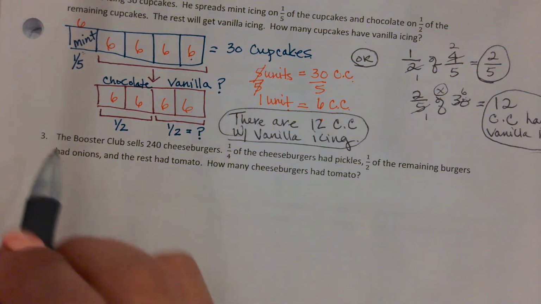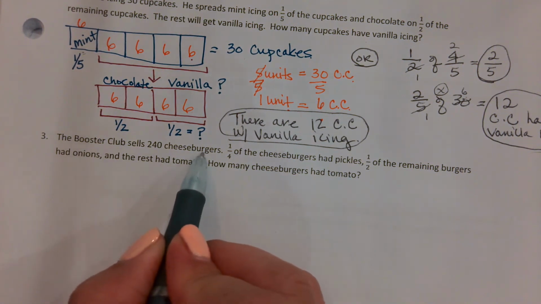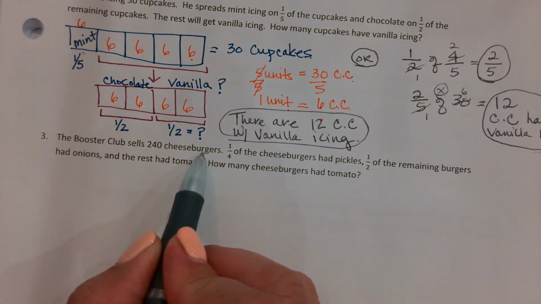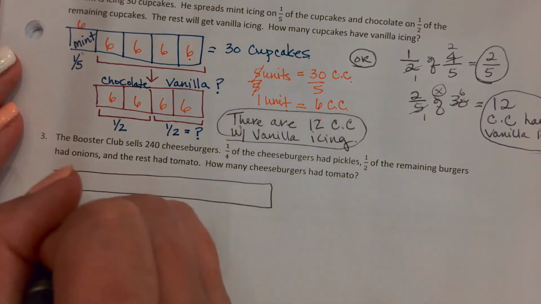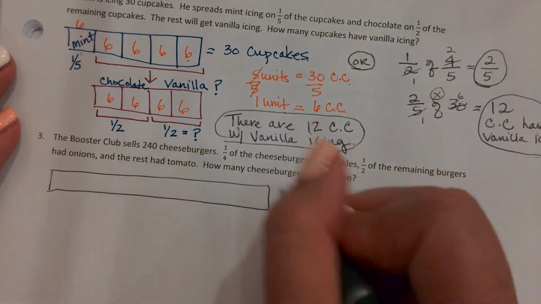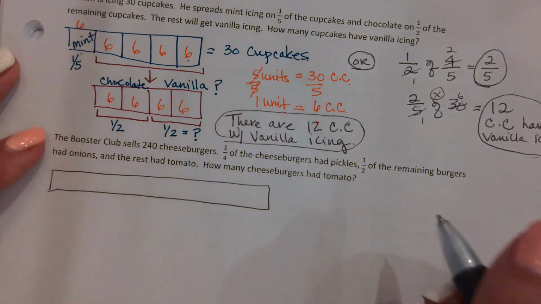Okay, here we go. The Booster Club sells 240 cheeseburgers. Okay, 240 cheeseburgers. So remember, we're drawing our tape diagram, right? And we know the Booster Club sells a total of 240 cheeseburgers, right?